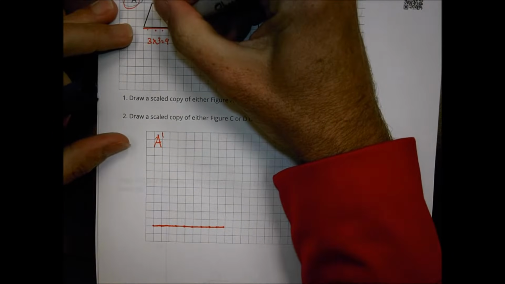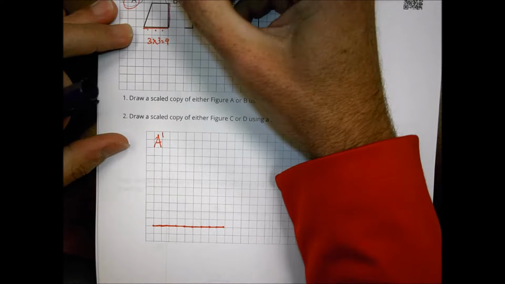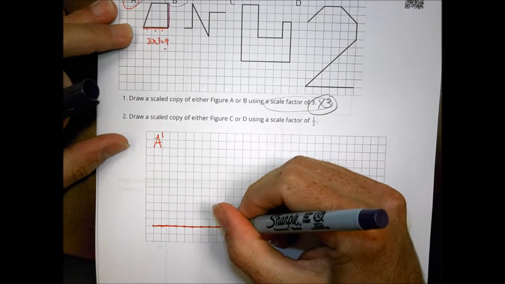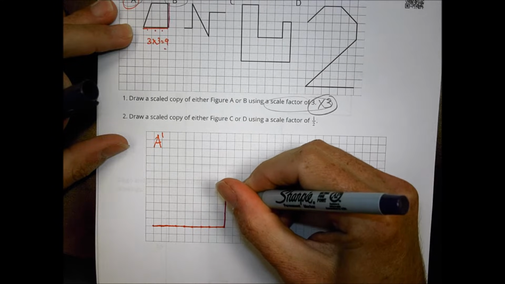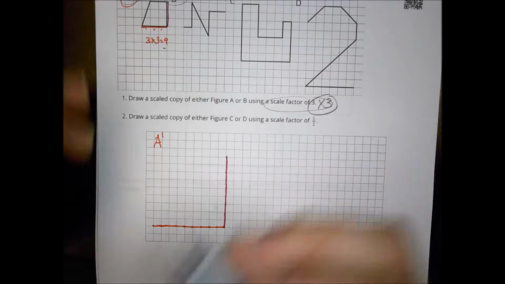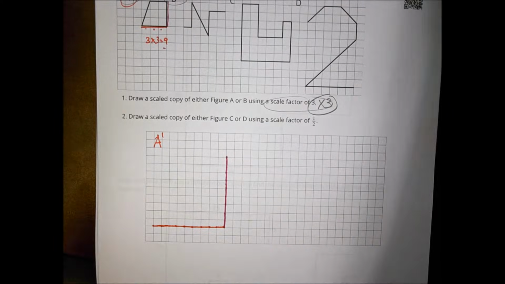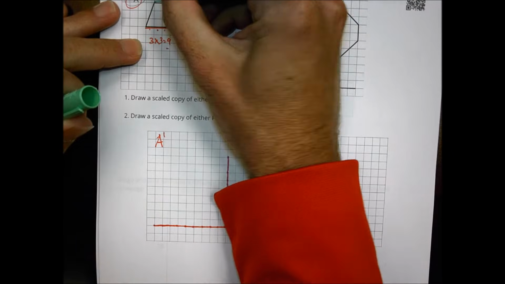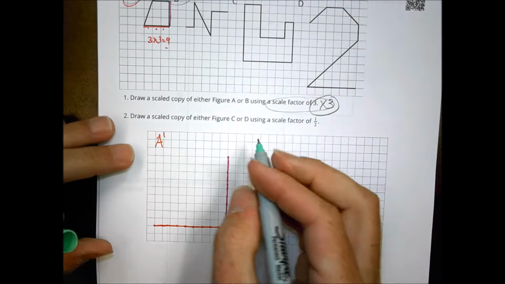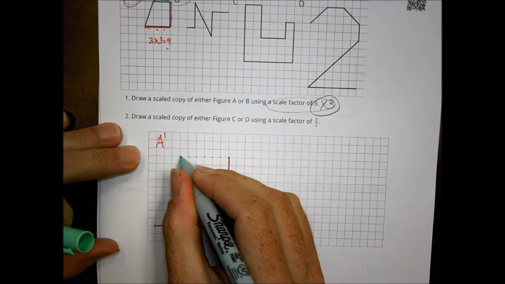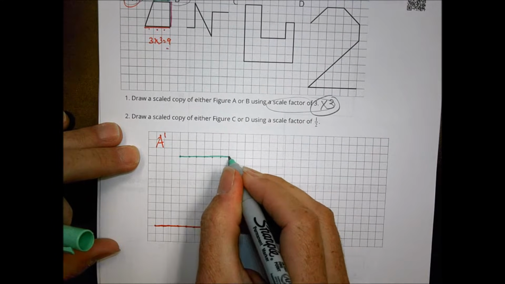On the vertical, we went up 1, 2, 3. So again, 3 times 3 is going to be 9. So I'll continue up 1, 2, 3, 4, 5, 6, 7, 8, 9. So I have that length there. On my top, I had a length already of 2 initially. So with a scale factor of 3, we're going to make it 2 times 3 is 6. So 1, 2, 3, 4, 5, 6. And that becomes our top part.